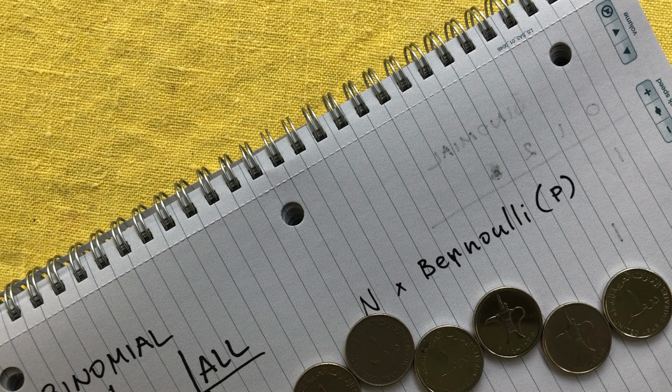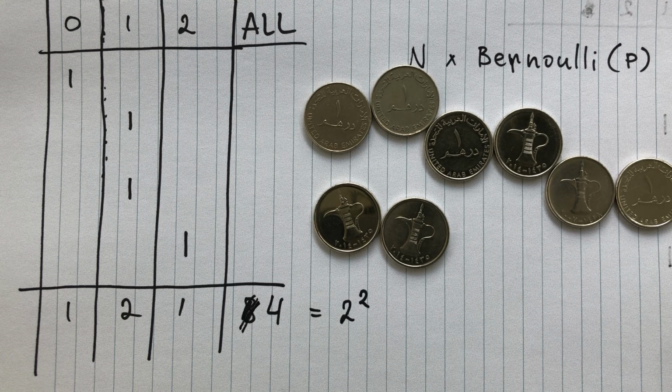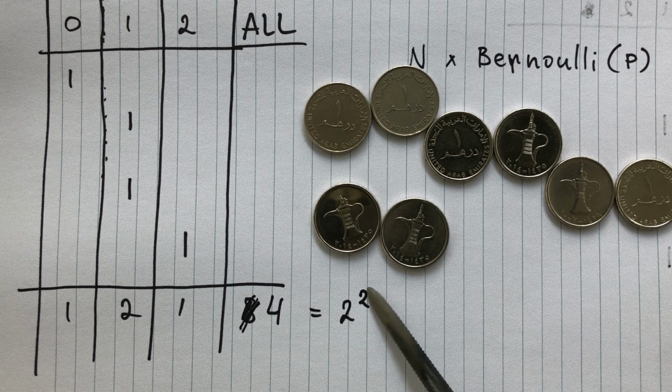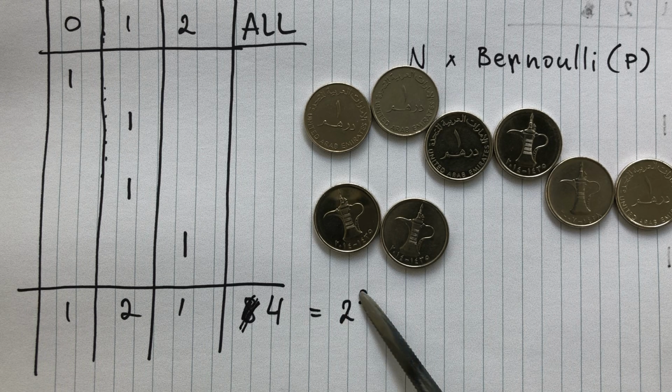Let's see how. They should add up to 4, which is equal to 2 power 2. Right? So we have 2 coin tosses. N is equal to 2, and each Bernoulli trial obviously has 2 possible outcomes. So we have 2 power 2.